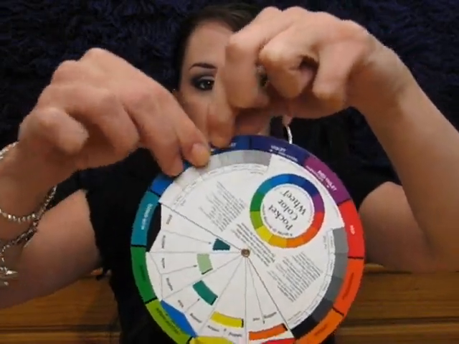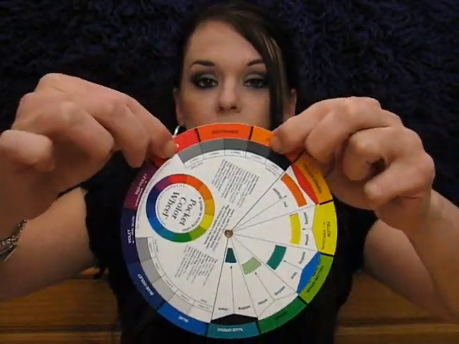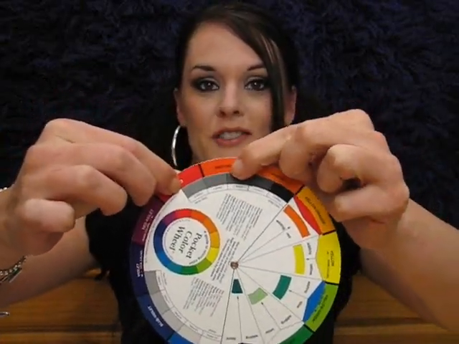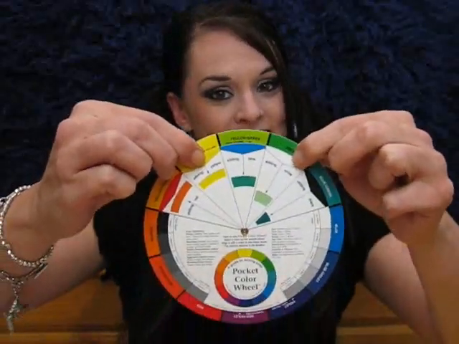So then we have blue as our primary and violet as our secondary. In between them, we have blue-violet. Okay, now to move on to violet and red. In between them, we have red-violet. Okay? Next, to move on to red and orange. In between them is red-orange. Okay? Orange and yellow. In between, yellow-orange. Yellow and green. In between is yellow-green.